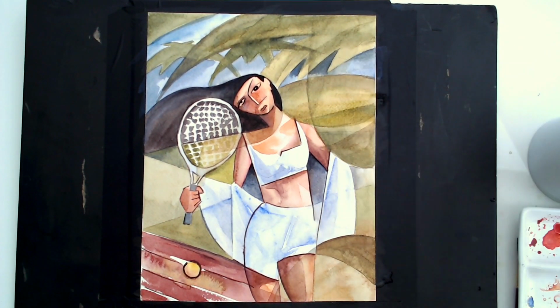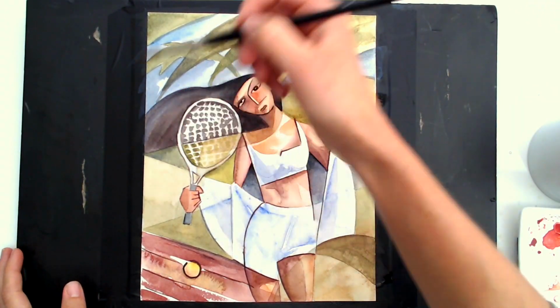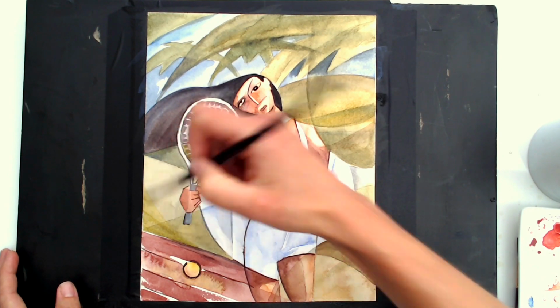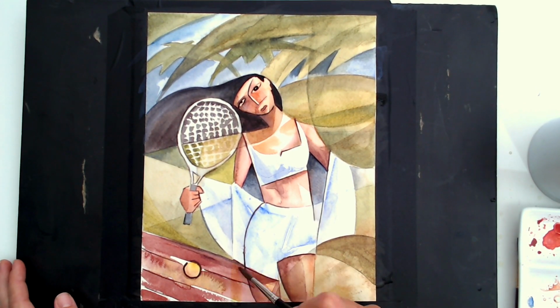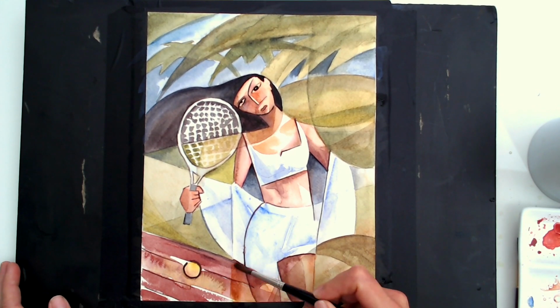Adding more color on top of my big shapes to emphasize direction of movement and connection between background and the figure again.